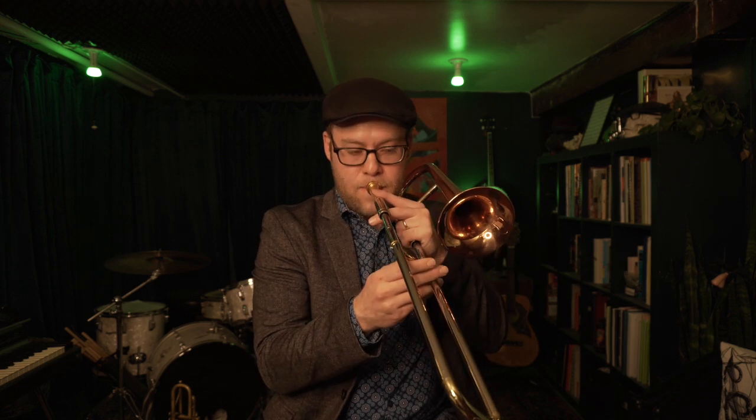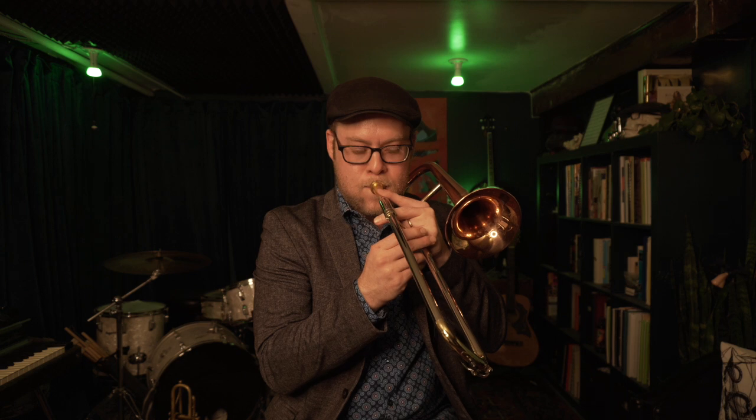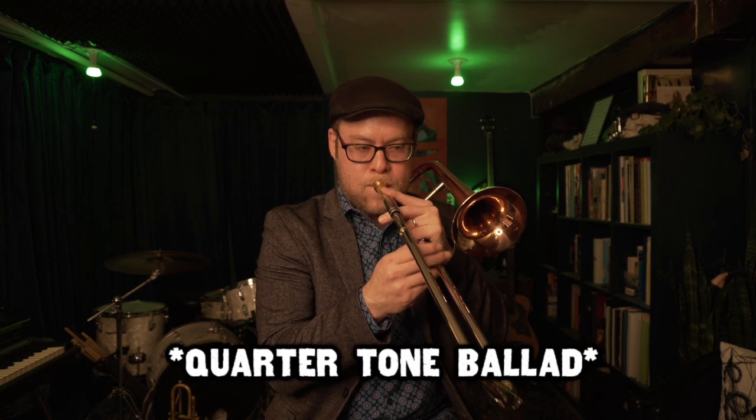There's nothing that beats being able to kind of slide those notes into place, create a little bit of a vocal quality with it. However, there's nothing that says that you can't play a ballad on this. It's a beautiful instrument. It's a lot of fun to play.